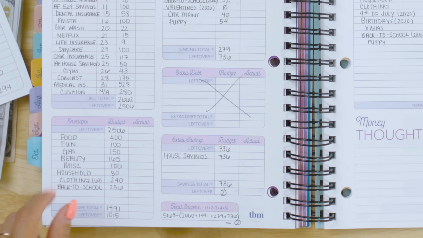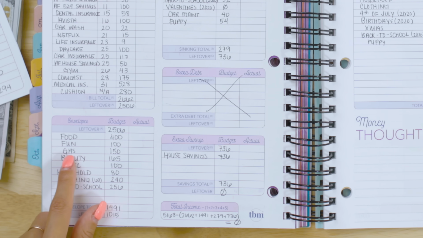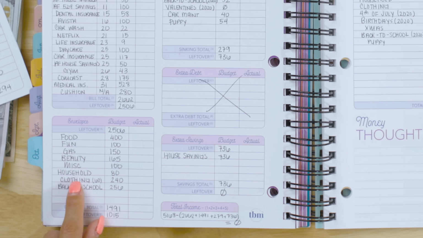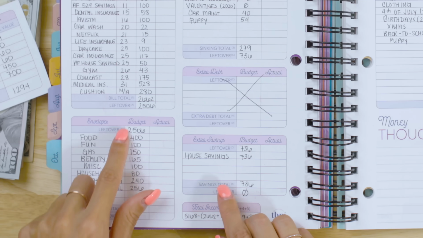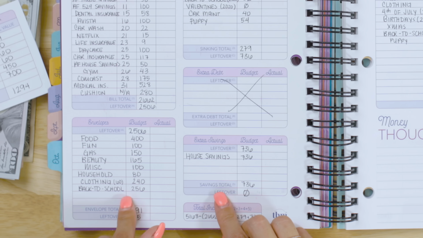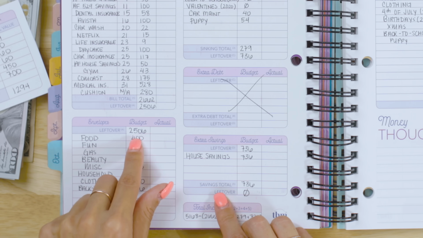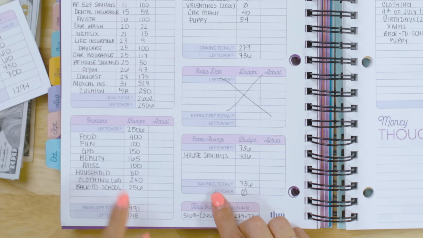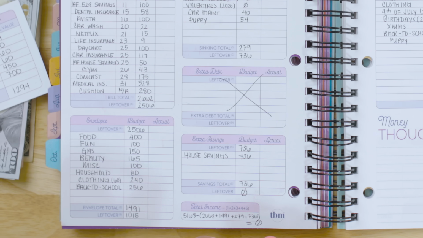They're for variable expenses that change month to month. So I have 7: food, fun, gas, beauty, miscellaneous, household, and clothing, and I included my back to school sinking fund savings envelope in my budget. So if you add up all of my cash envelopes and subtract it from the money I had left over after paying my bills, I have $1,491. This is the point where most people stop.